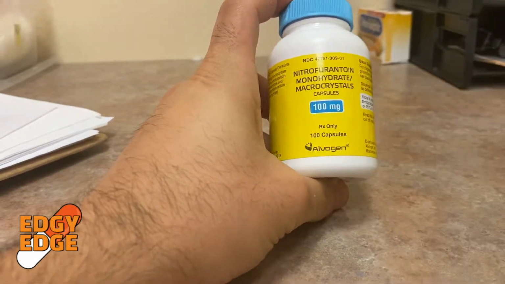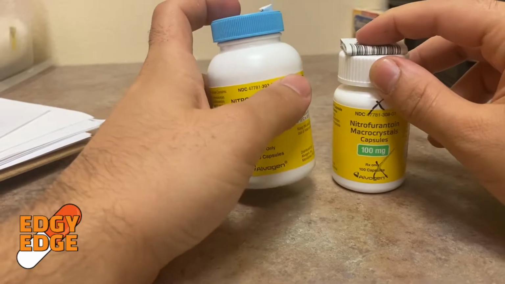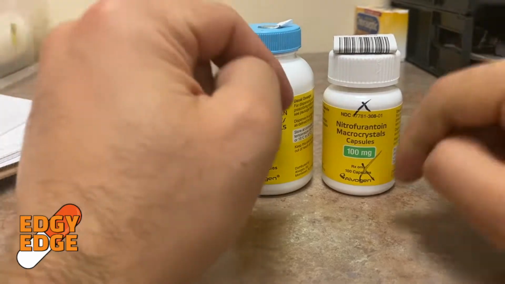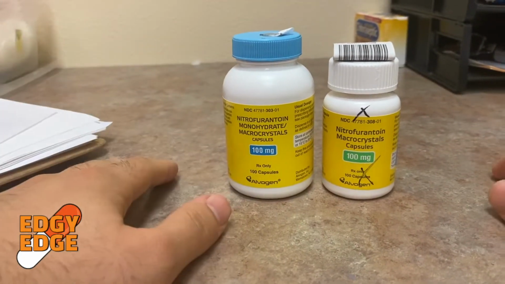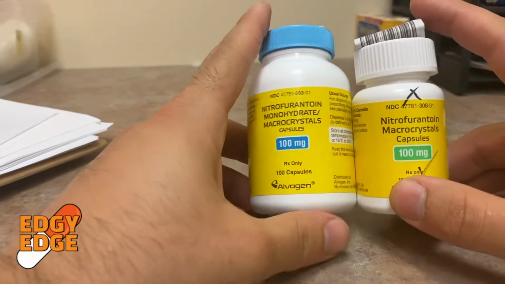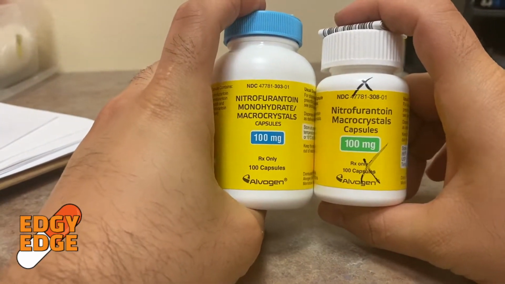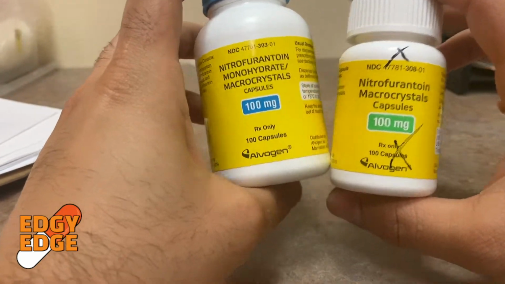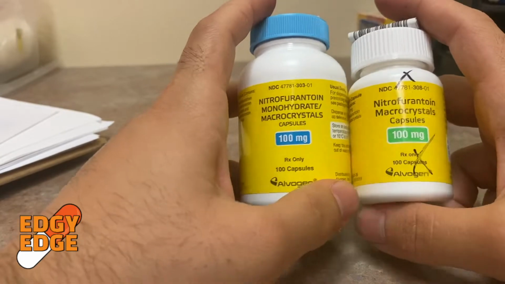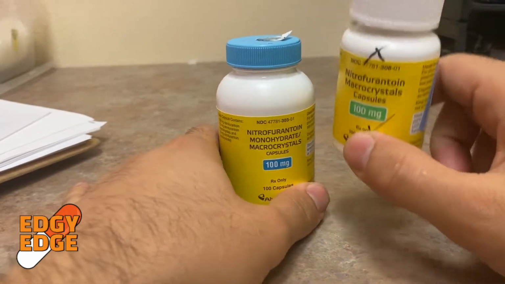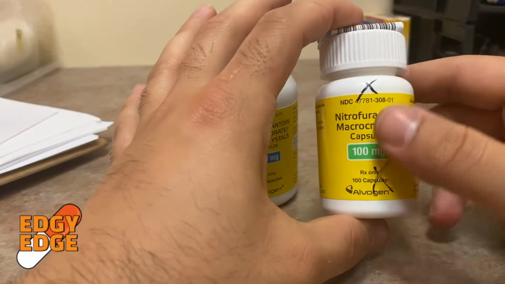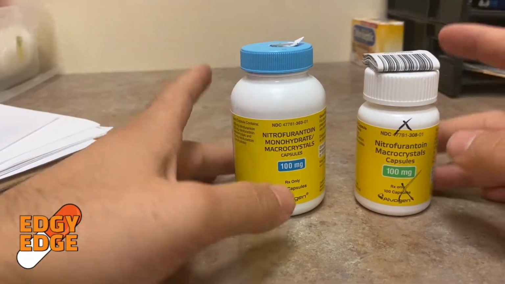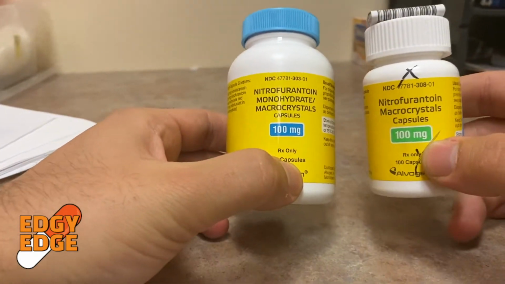This is Macrobid, right? Here we have another medication, or actually the same medication, Nitrofurantoin. However, these medications are not the same. They're not equivalent. Even though if you look at them, they have the same active ingredient, Nitrofurantoin and Nitrofurantoin, same medication, same dose, these are different medications. If a doctor writes for Macrobid and I give this medication, that's wrong. It's the wrong medication to give. In my next video, I'll be doing a deeper dive into the differences between these two, because there are some.